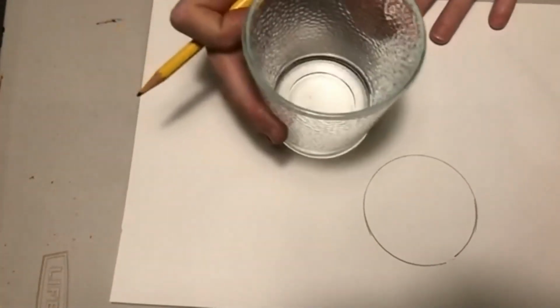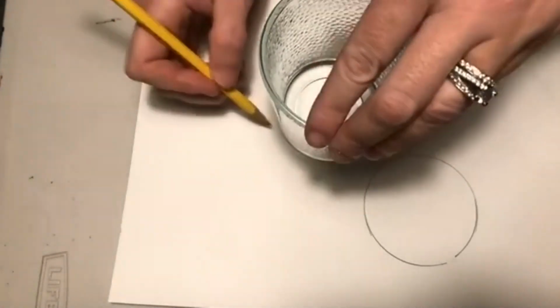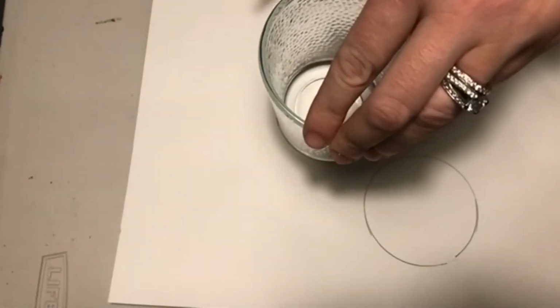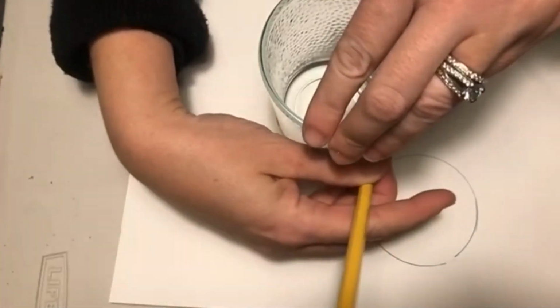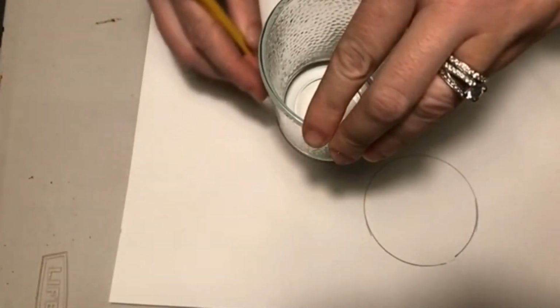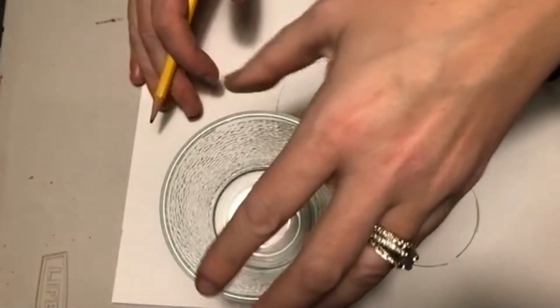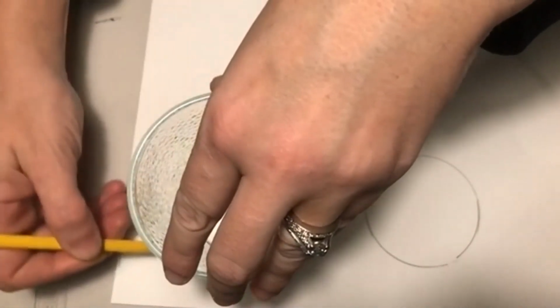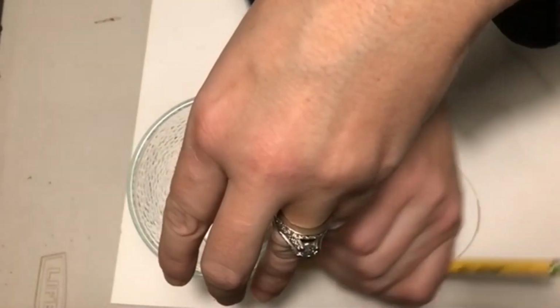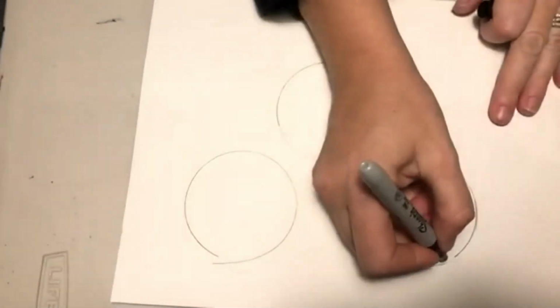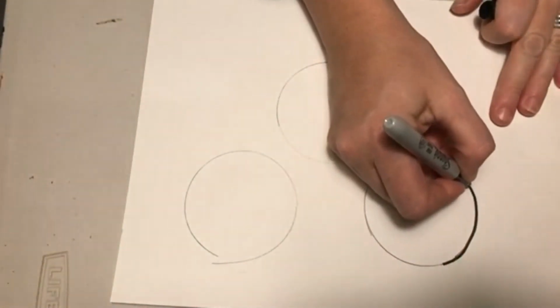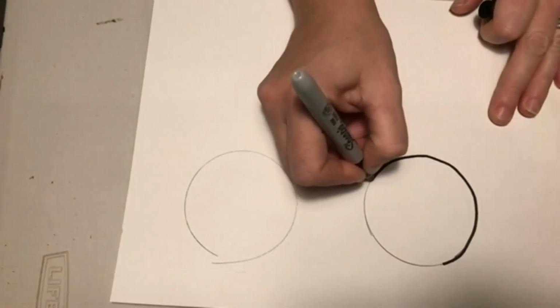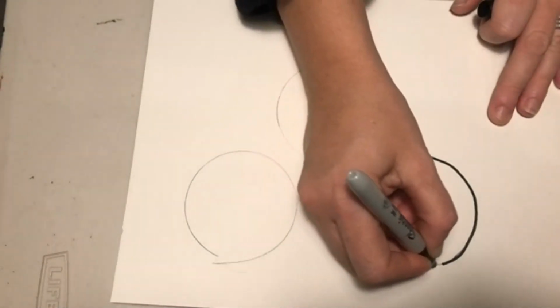So I have my first circle, and I'm going to start today with just 3 for this project. You can start with 3 as well, but feel free to add as many as you like to create your flower garden. Okay, I'm going to start with these 3 circles, and I'm going to go ahead and outline them with my Sharpie.